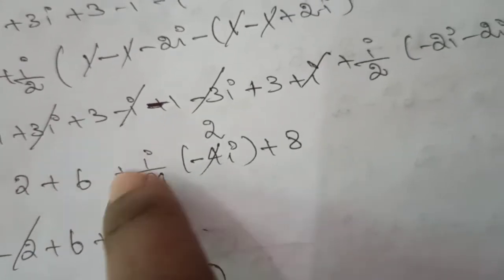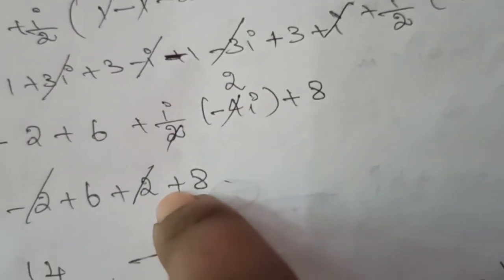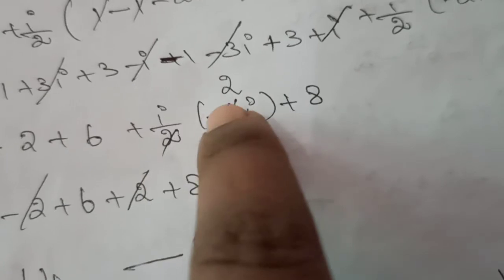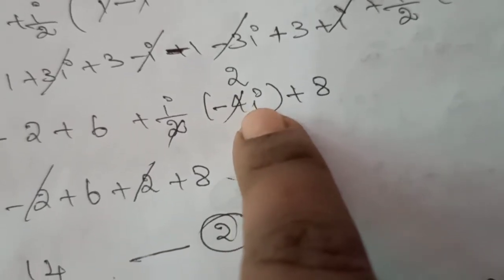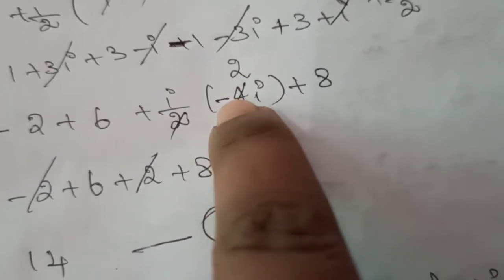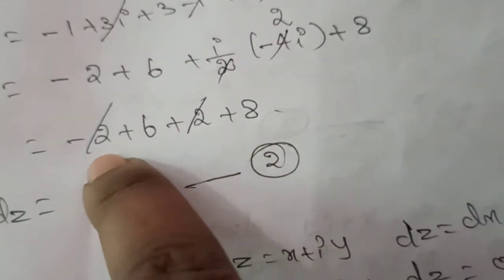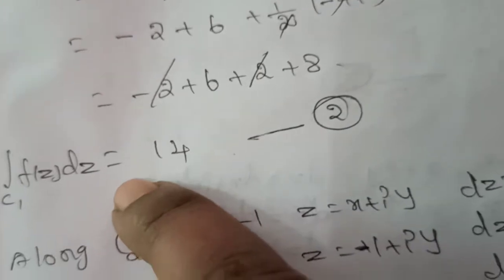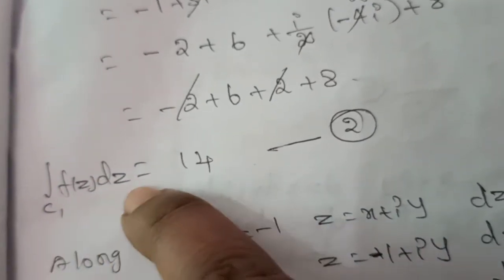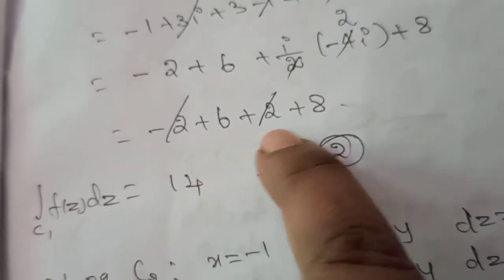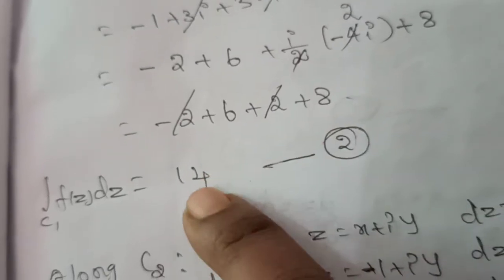Next, plus i by 2. Simplify this value, it becomes minus 2 i into i, the i square value, into the formula. Minus already have, minus into minus plus 2, plus 2, plus 8. Here minus 2 and plus 2 cancel. Finally the answer: integration of C1 f of z dz is equal to 6 plus 8, which becomes 14.